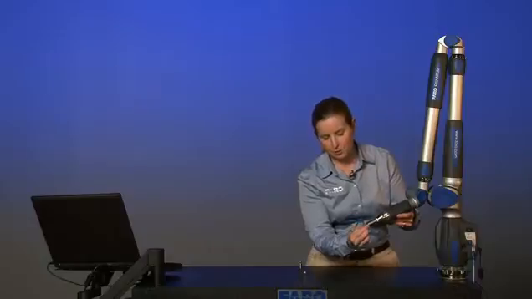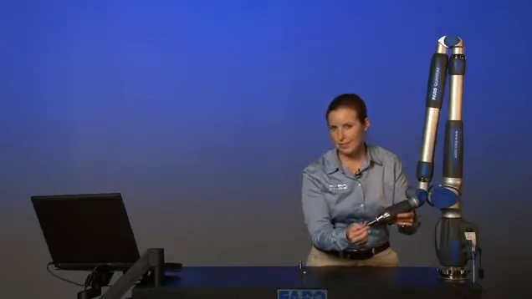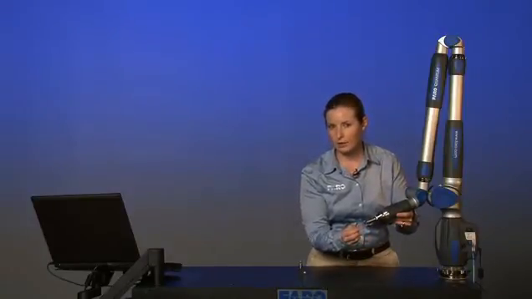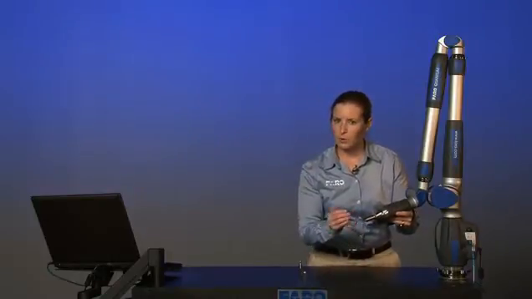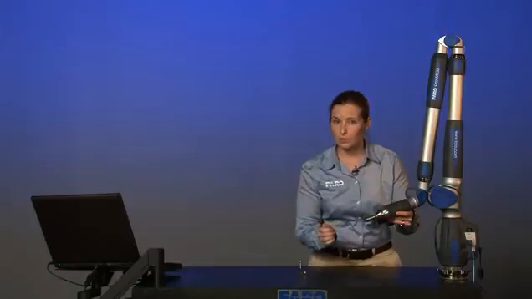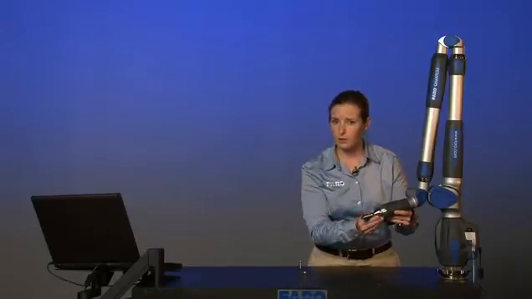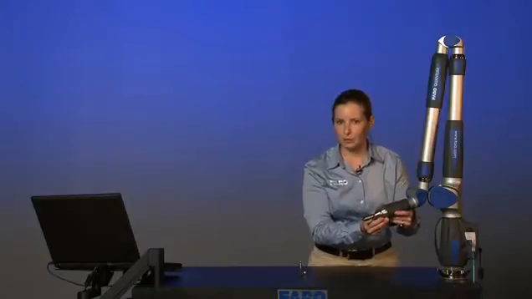This type of probe, because it pivots, has to be calibrated in a special way. Also, since it's a specific custom probe, it's not one that's readily available in the drop-down menu when you first install the software. So we have to enter it in as a custom probe. Let's begin in the software.